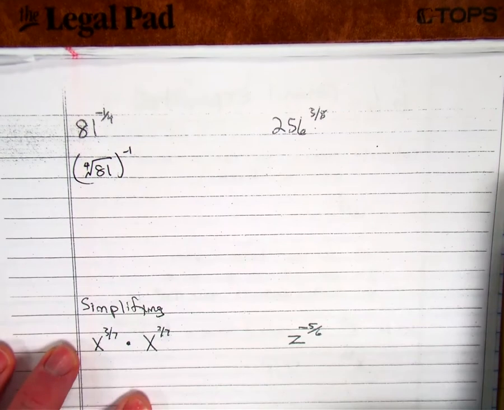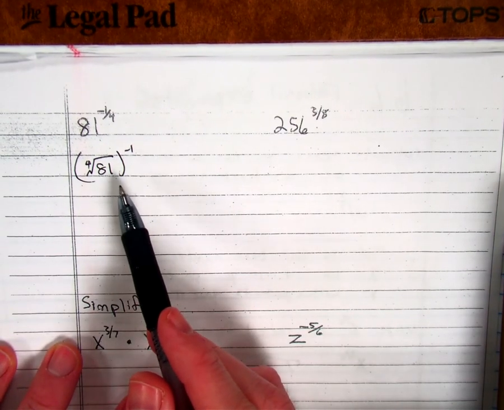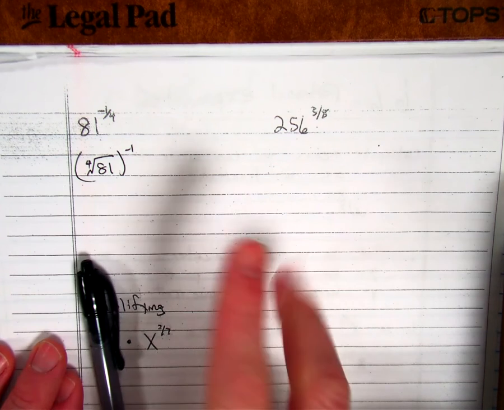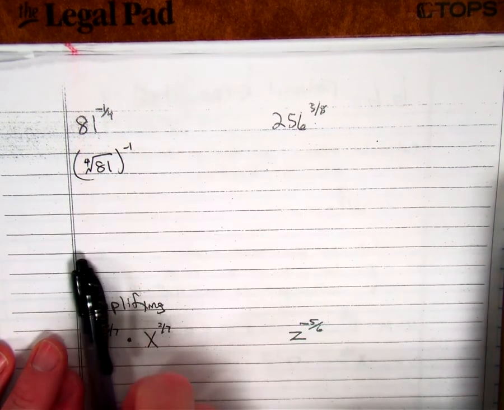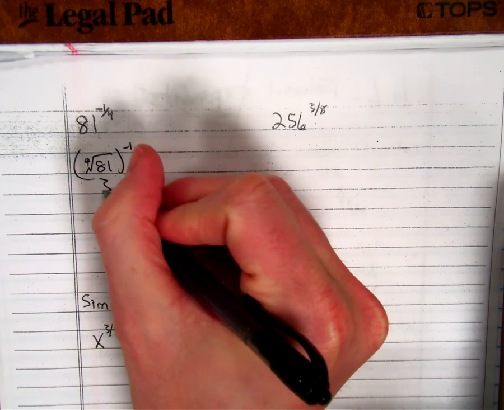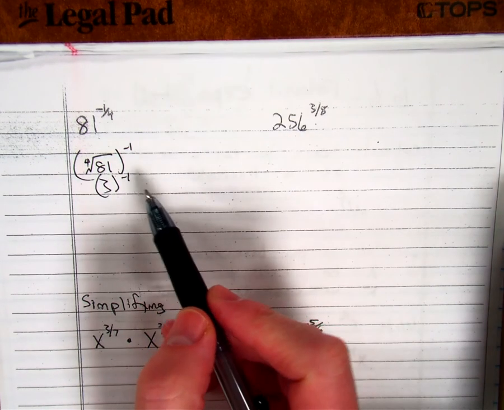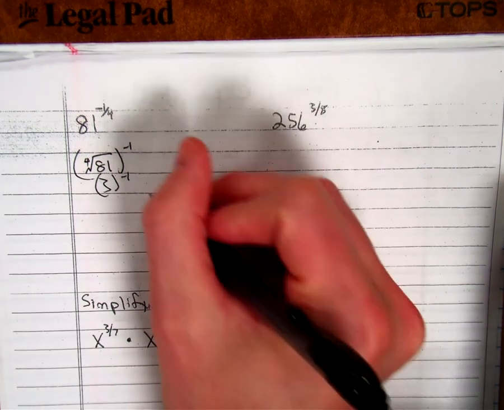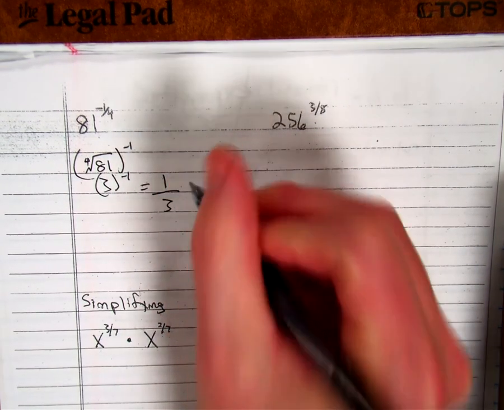What times itself 4 times gets me to 81? Well, 3 times 3 is 9, times 3 is 27, times 3 the fourth time is 81. So the fourth root of 81 is 3. And then 3 to the negative 1 power is going to be not negative 3, but 1 over 3. It flips it upside down.